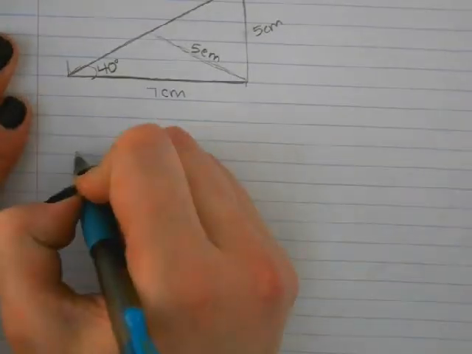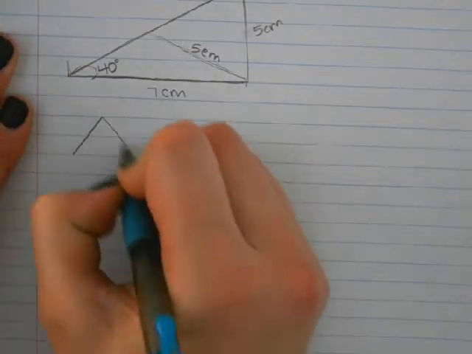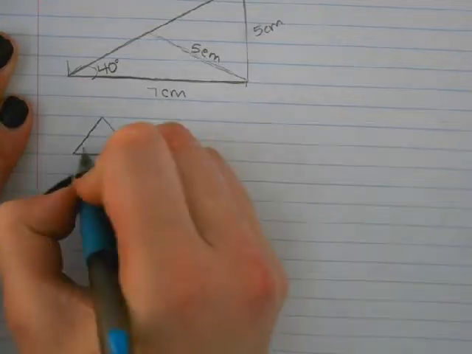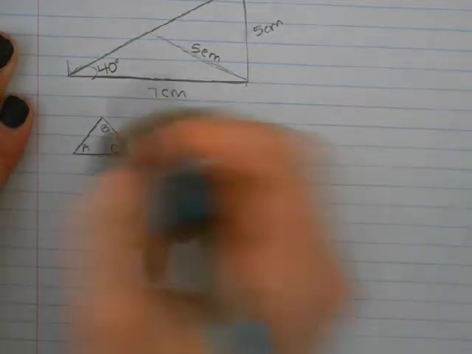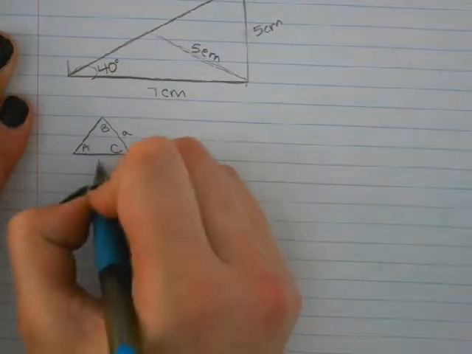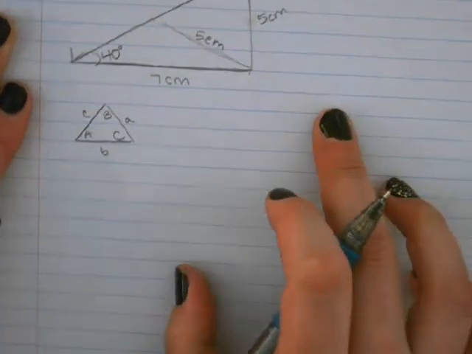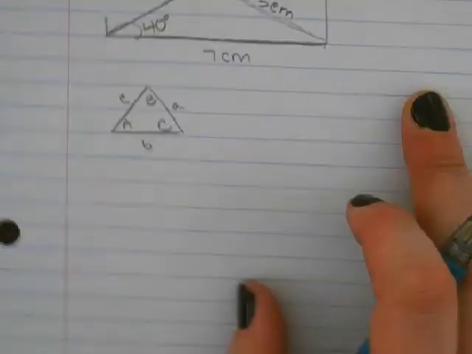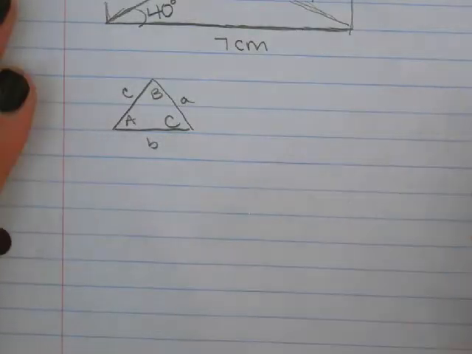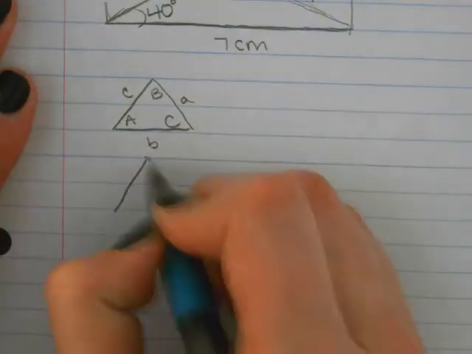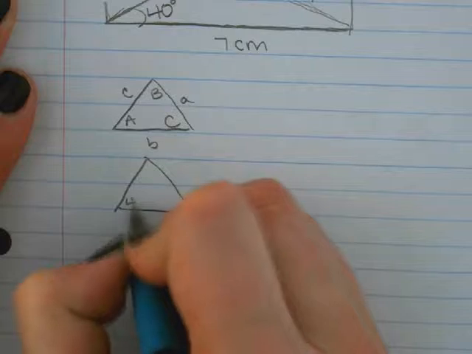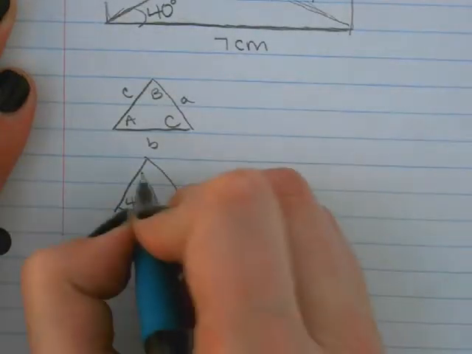So we're going to approach this problem and solve 2 triangles. I'm going to go back and label it like I did for my other video, A, B, C, A, B, C. I'm going to label with the given information, and I'm going to draw 2 triangles. 40 degrees for A. I don't know what angle B is.